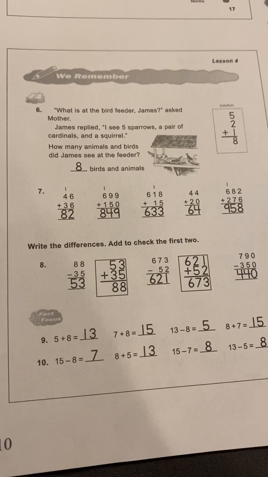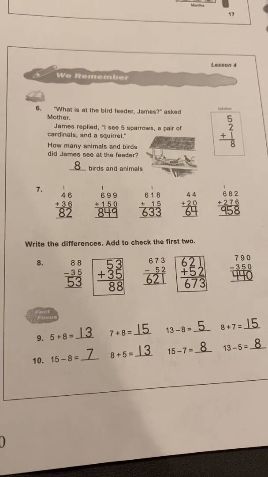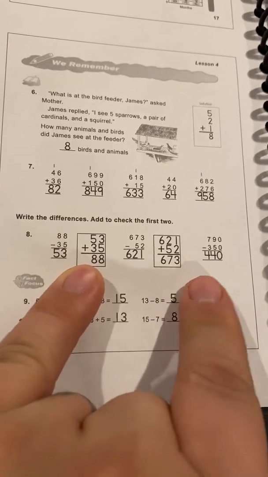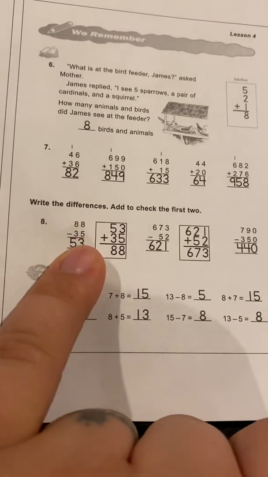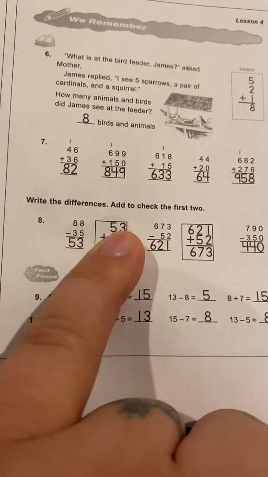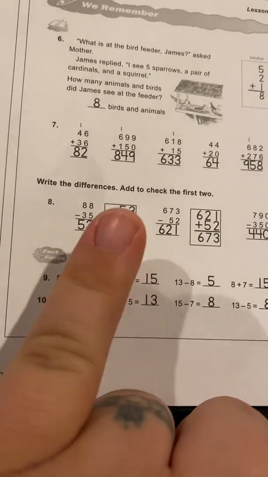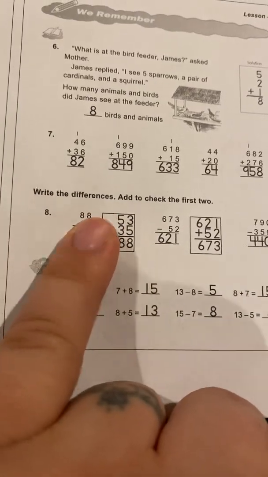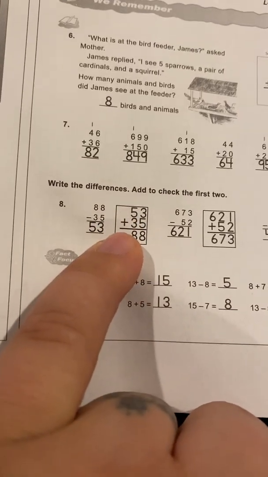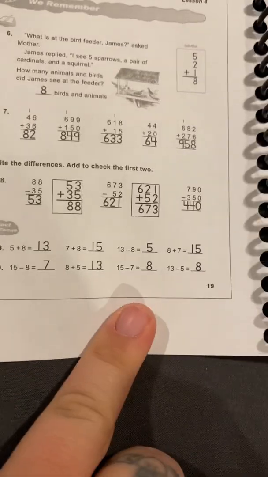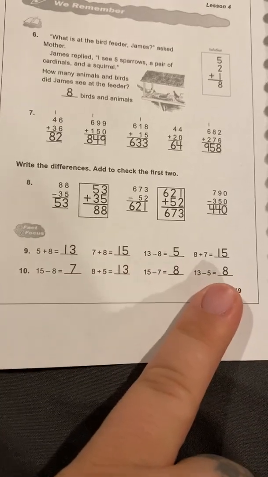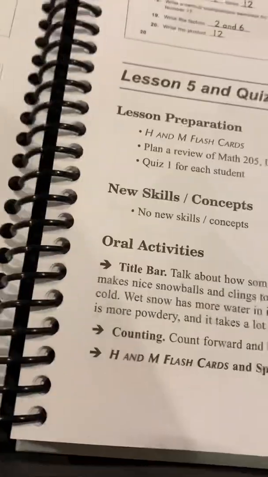The addition and subtraction portions, she generally does a great job with. The checking your answer, she occasionally has trouble with. So the goal is to find 88, subtract 35, get the answer of 53. You then turn around and add 53 to the 35 to check to make sure you get the correct answer. So the numbers should match. They're in opposite direction and a plus instead of a minus sign. Then on the bottom here, it's just simple addition and subtraction. She shouldn't have any trouble with those.